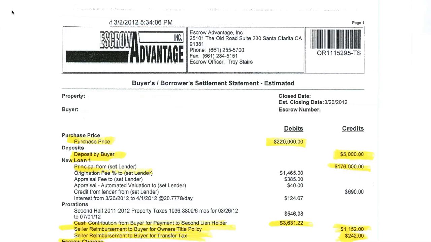Home Loans, and today we're going to discuss a couple of documents that are very important to understand when involved in a transaction, and those are the closing statements. There's basically two different formats that we're going to take a look at today. One is a buyer's only settlement statement that escrow prepares, and the other is referred to as a HUD-1.